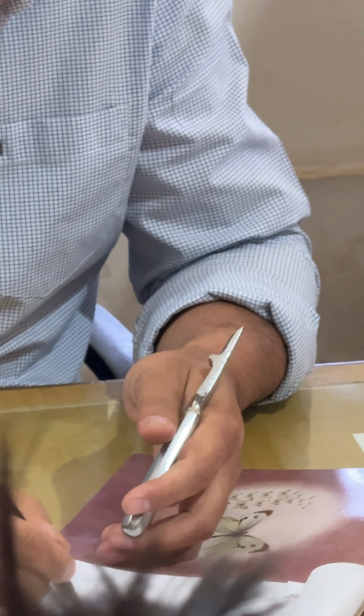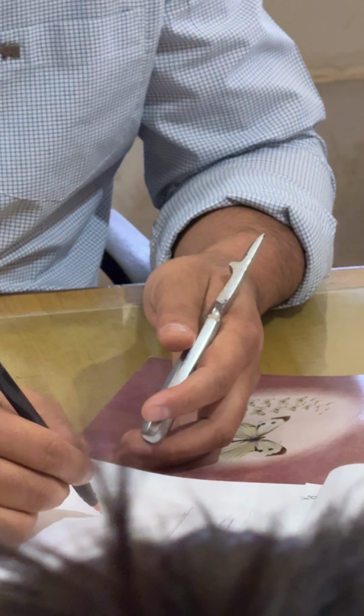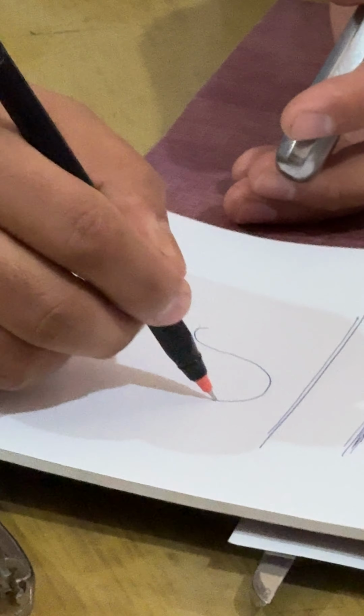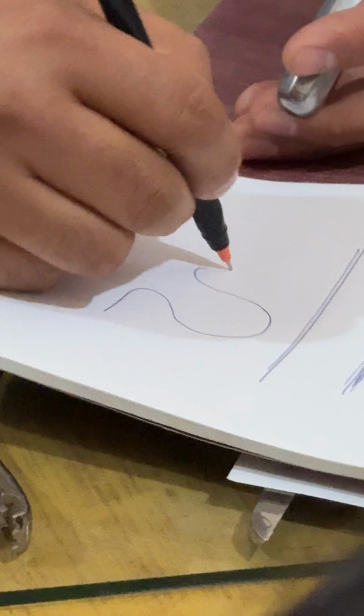Because in osteochondroma, the benign tumor arises from the periosteum. In that case, you should not use this one. You have to excise it in total. Everything should be removed, including the periosteum and the bone. That's the only exception. So this is called the periosteum elevator.